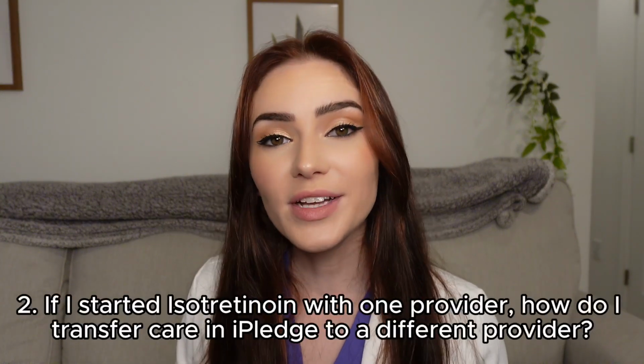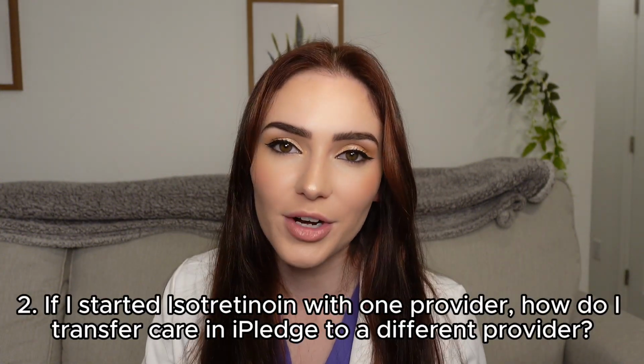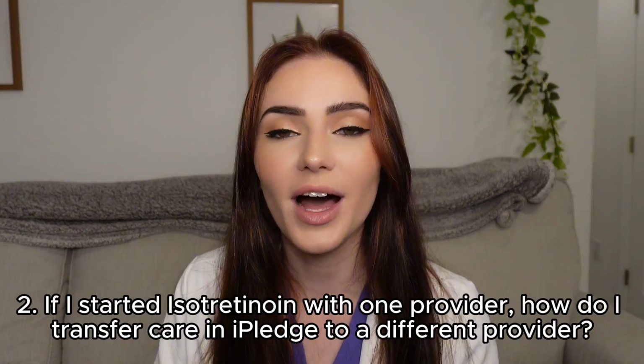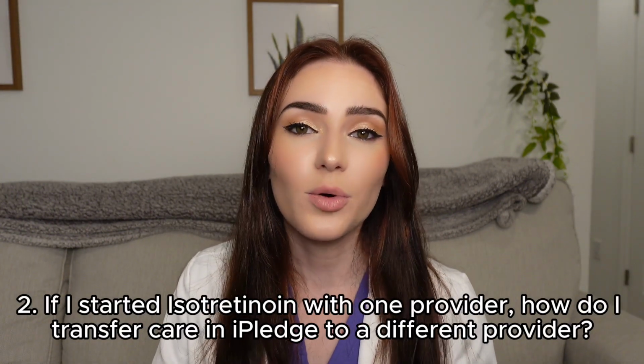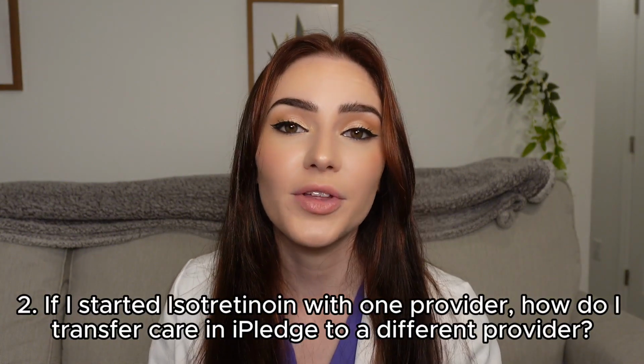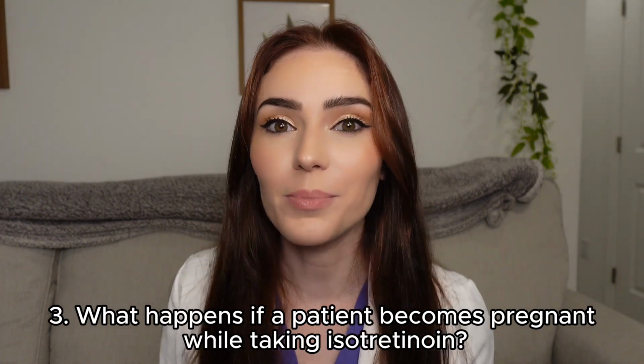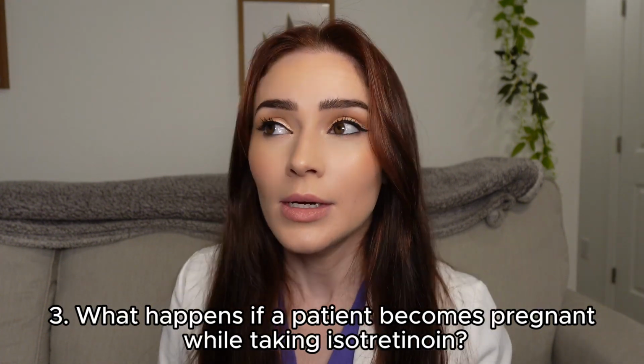Number 2, what if I started isotretinoin with one provider, but then need to transfer care to another provider? In this case, the patient will have to call the Ipledge customer service line in order to transfer care to the desired provider. This request will then appear under the desired provider's portal in Ipledge, and he or she will have to accept that patient. I will say, though, this is highly discouraged as it can cause a lot of confusion and possible delays in treatment.